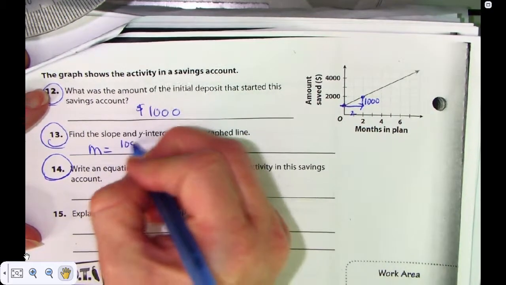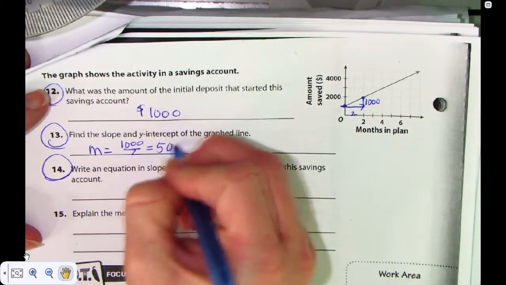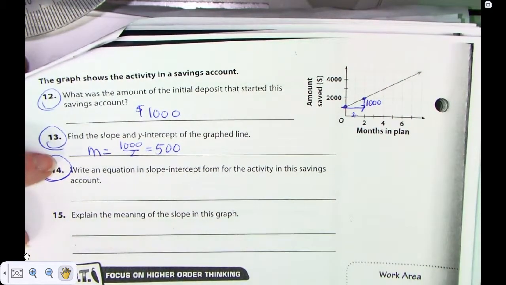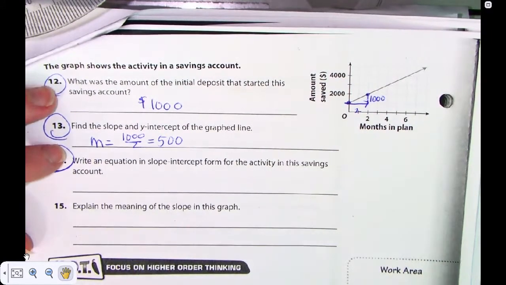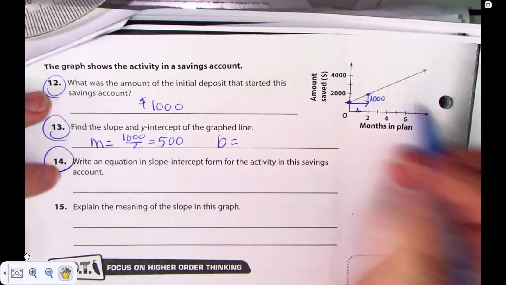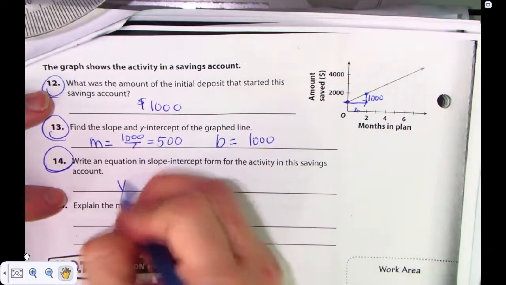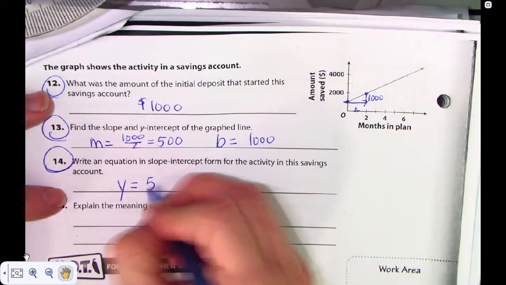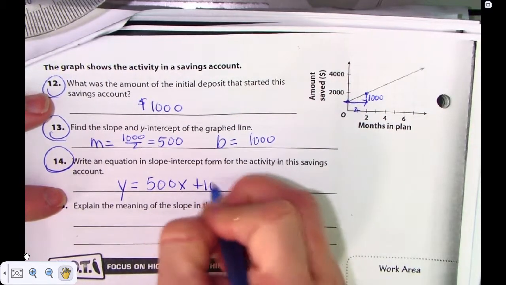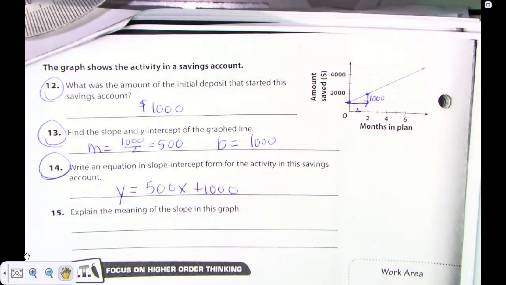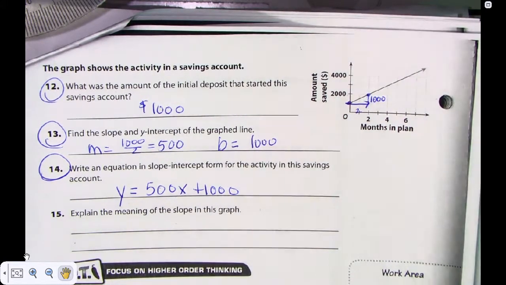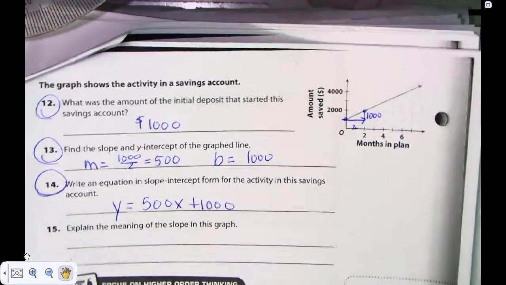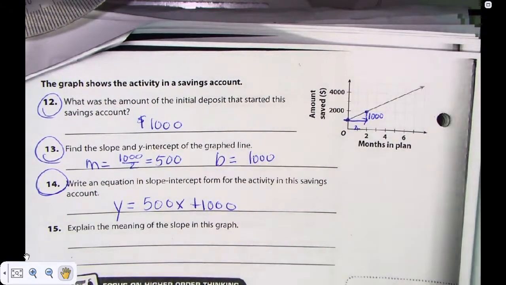So the slope is 1,000 over 2, which is just 500. Don't put 500 over 1. Put 500. And the y-intercept is 1,000. So the equation is y equals 500x. Is it all coming together now, I hope? Everything that we've been learning for 5 weeks, we're putting it together. Now we've got to know how to read story problems and put it in slope, and look at a graph and do all that.